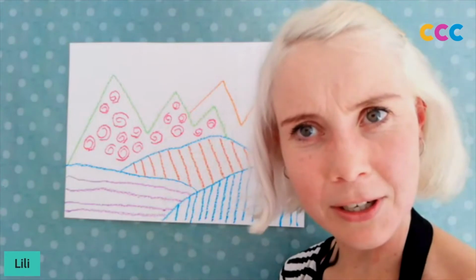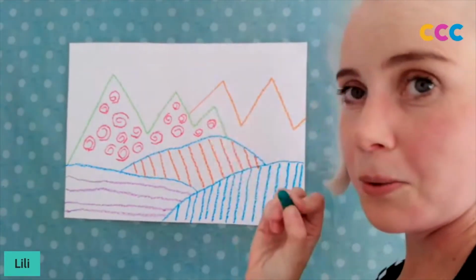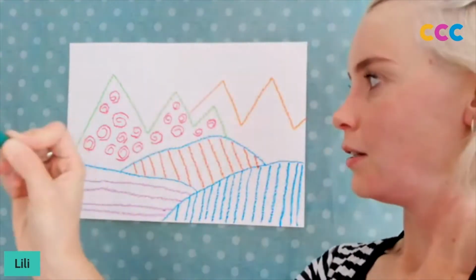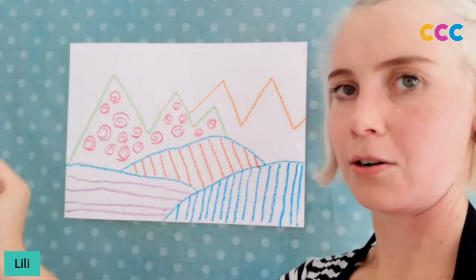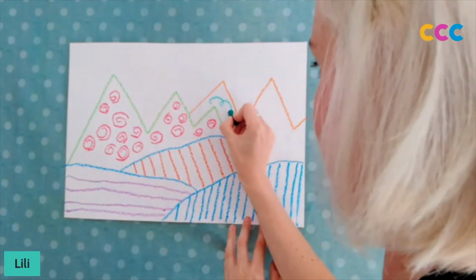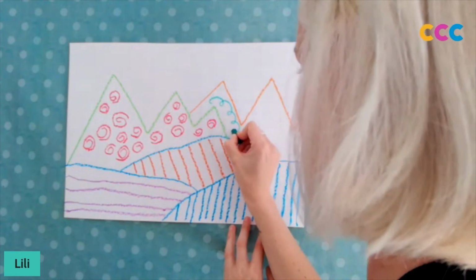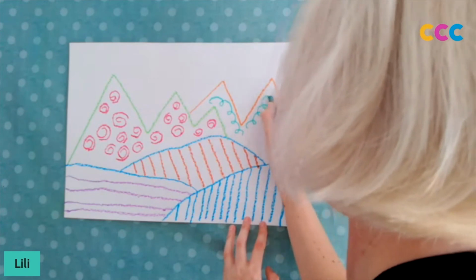There's a little curl. Okay. So if you also want to practice, it's spirals that are just going long. Can you see? So I'm going to go long, like twirly hair all around my mountain range over there.